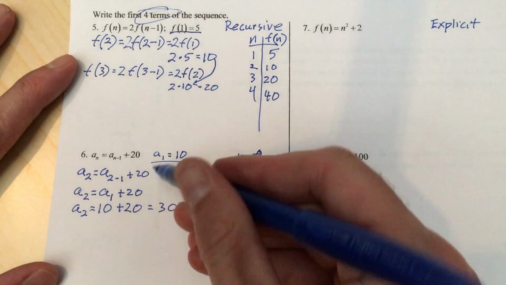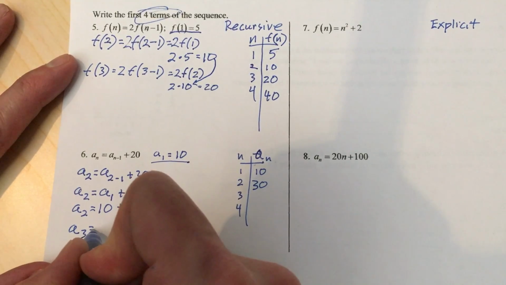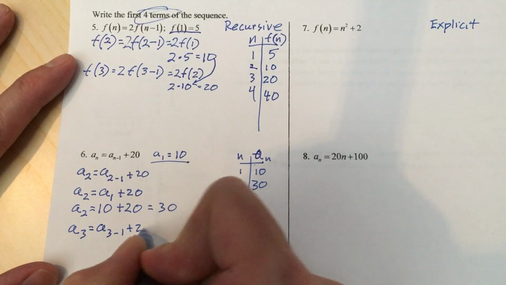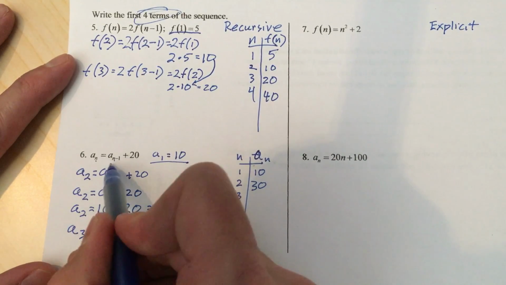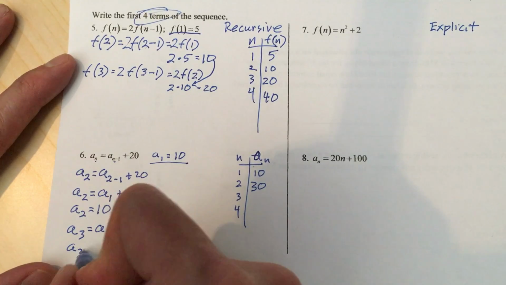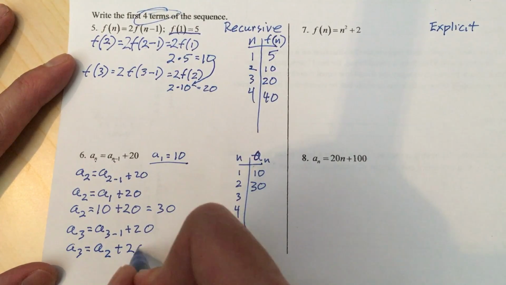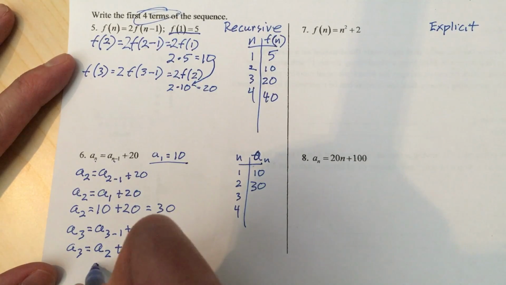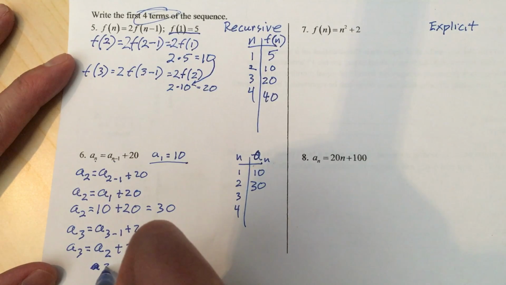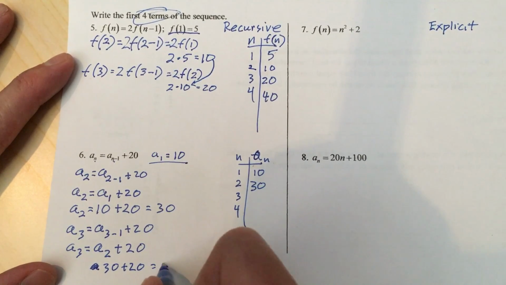Okay, remember how I said I wanted you to get another one in there? Let's practice one more. So we're going to say a sub 3 equals a sub 3 minus 1 plus 20. So again, we're just replacing the n's with 3. So a sub 3 equals a sub 2 plus 20. Well, a sub 2, we got to just look back at our previous one. A sub 2 is 30. So we're going to say 30 plus 20, which equals 50.